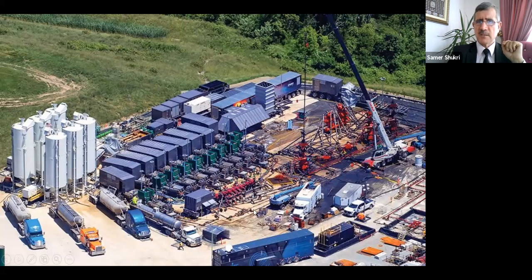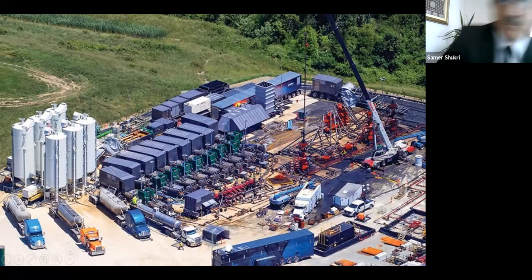Imagine how difficult it is, what time it takes, and what the cost of it is, all of these. You see, these are tankers for moving fluids to the well site, and it is a 24-hour operation. You see, pumps, all of these are pumps. So no stop. As you stop, it will make the operation fail.